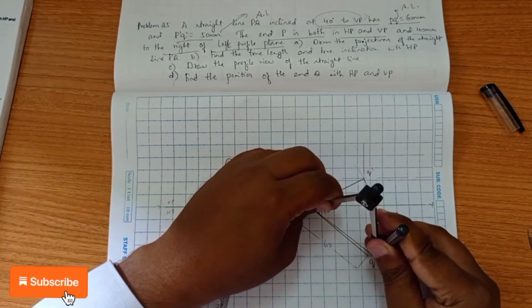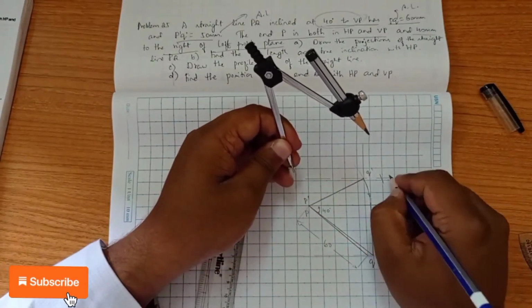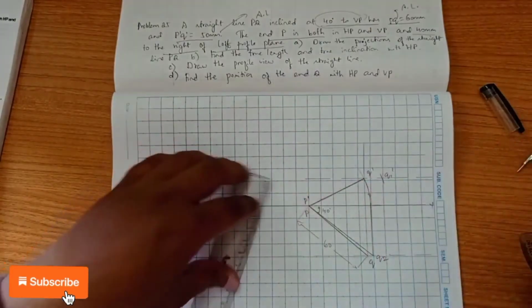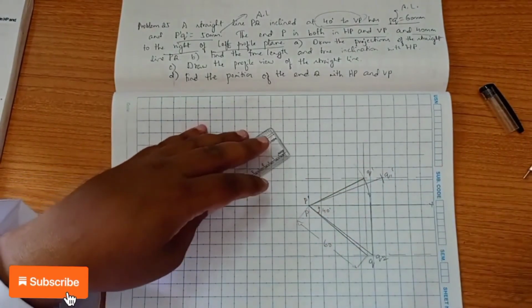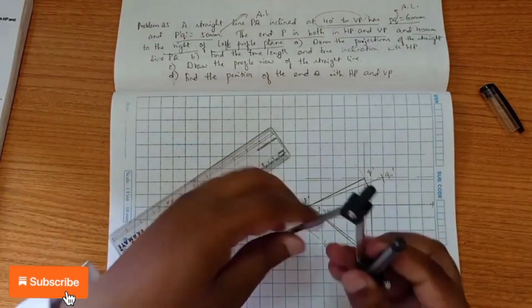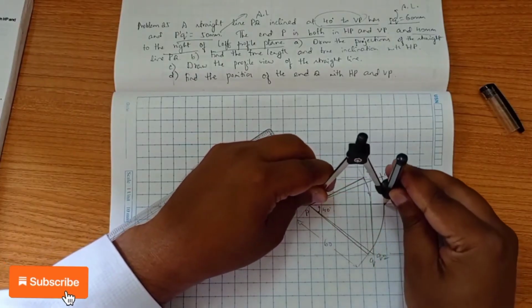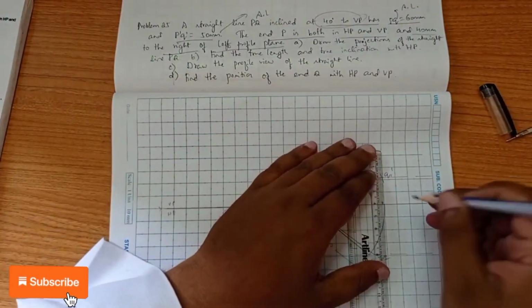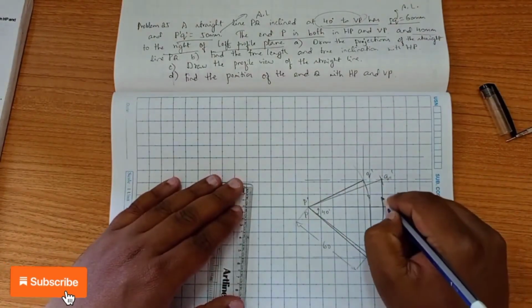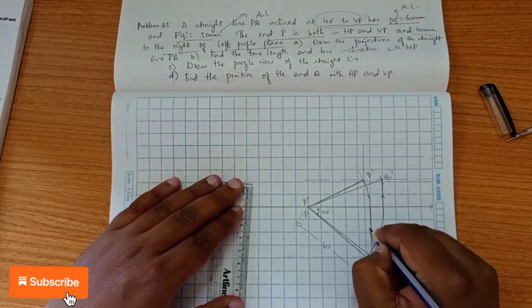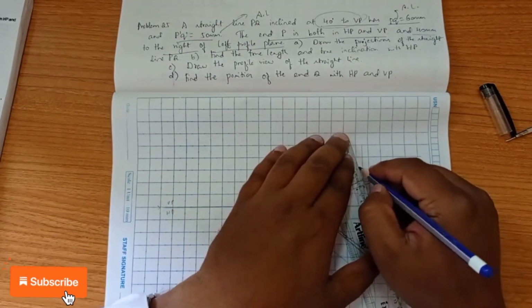Taking this length, you can put this Q1 dash. You can rotate this also to get that. So it is done. This is 50.